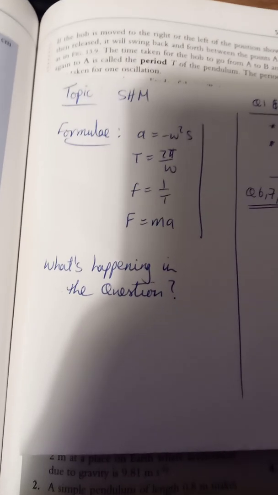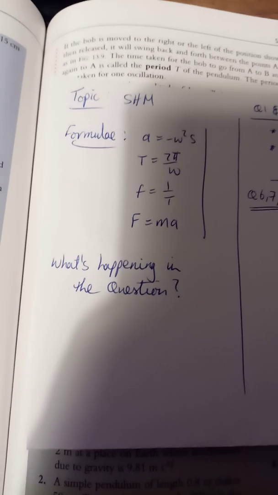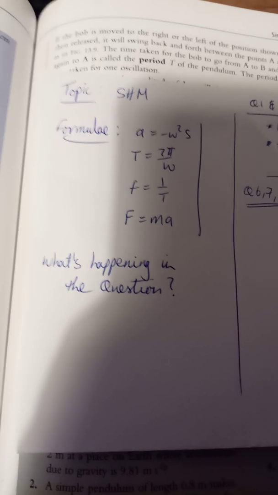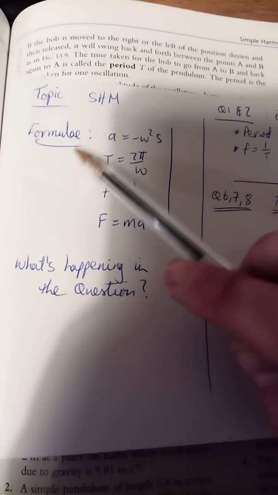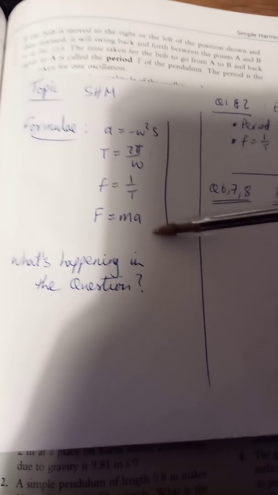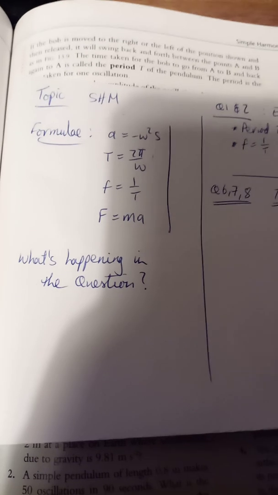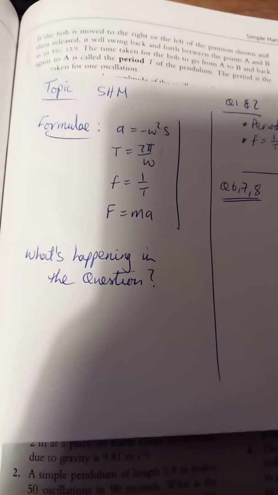Okay, let's start with how to make questions easier in terms of how to pick out the formula and how to use the formula. So the first thing you want to do is look at the topic. We're looking at simple harmonic motion. That will limit the amount of formula that we're going to be dealing with. So it limits it to these four formula. These are typically the four formula that will come up for a simple harmonic motion question.